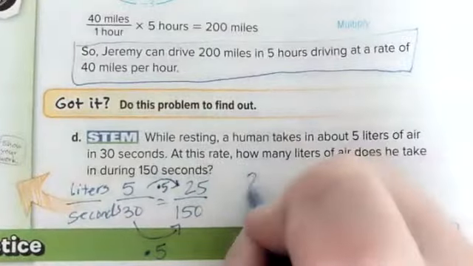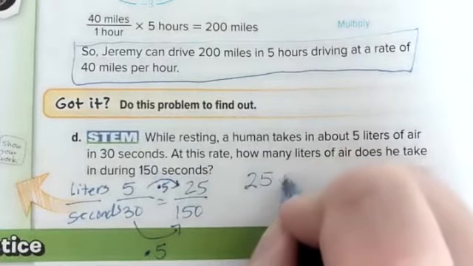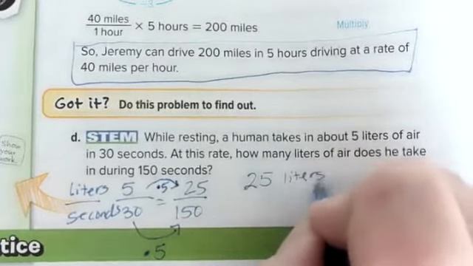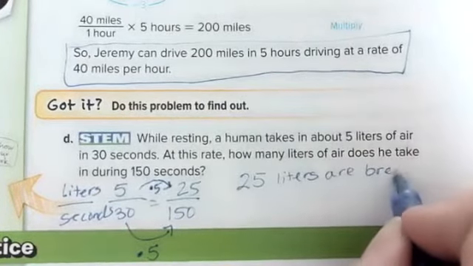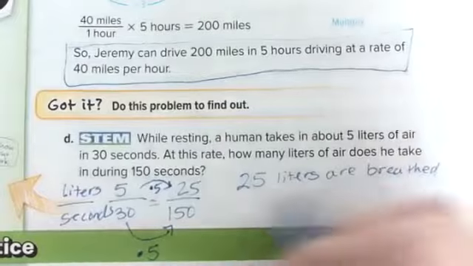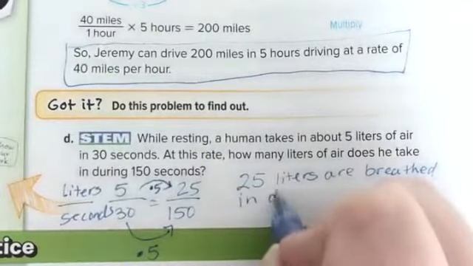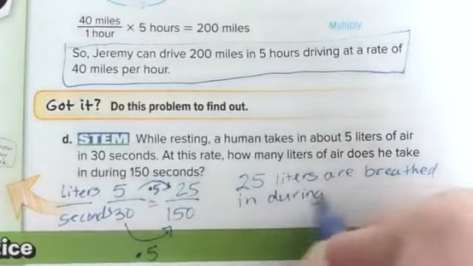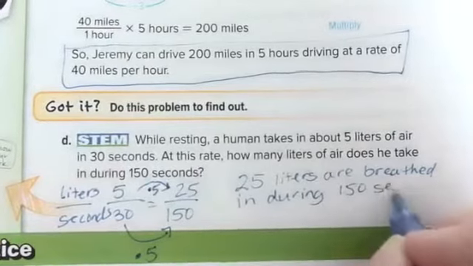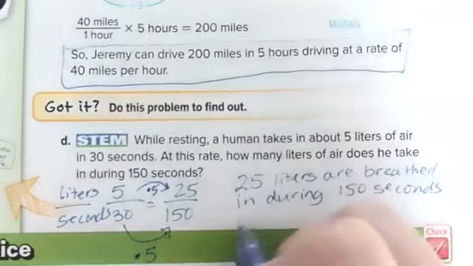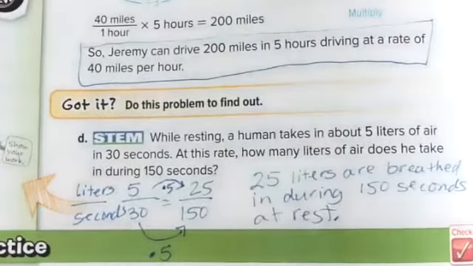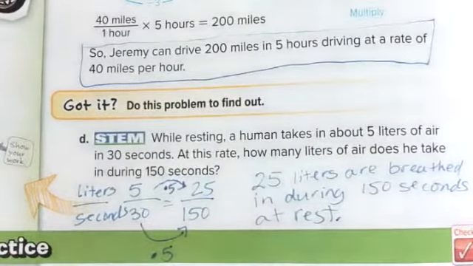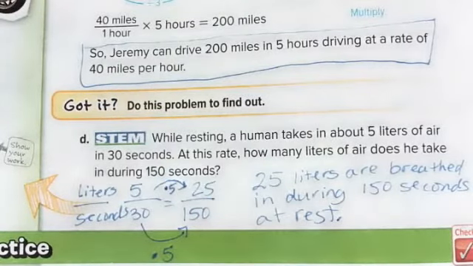So 25 liters are breathed in during 150 seconds at rest. Okay, and that was lesson 1.7, solving ratio and rate problems.